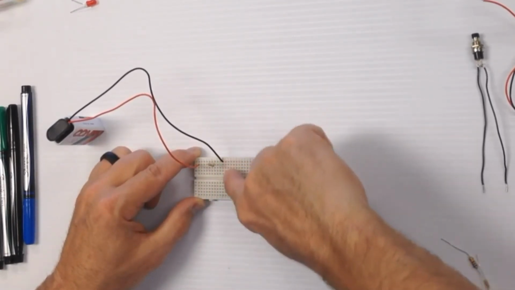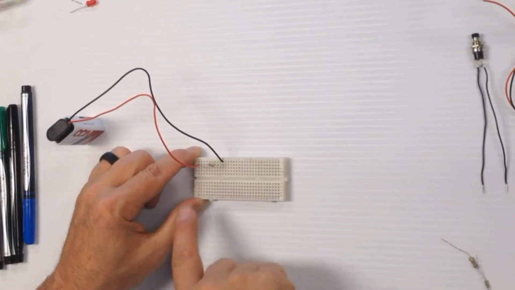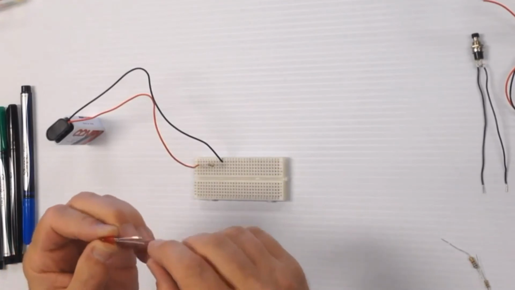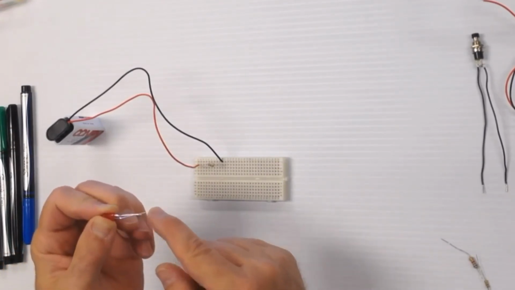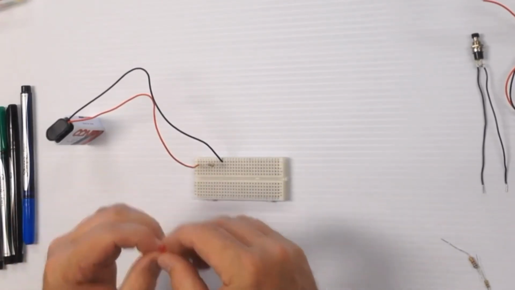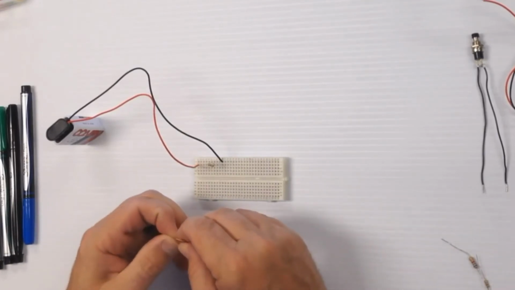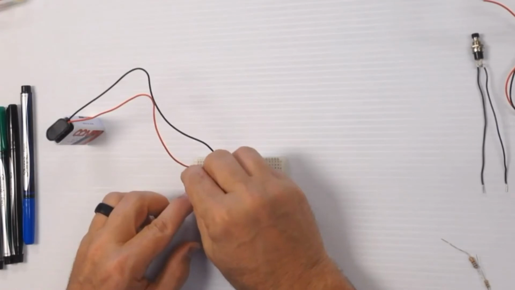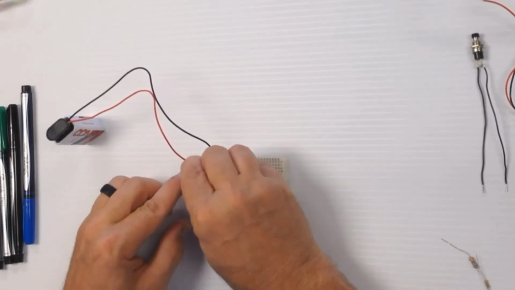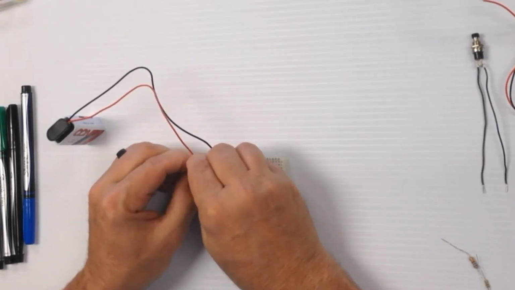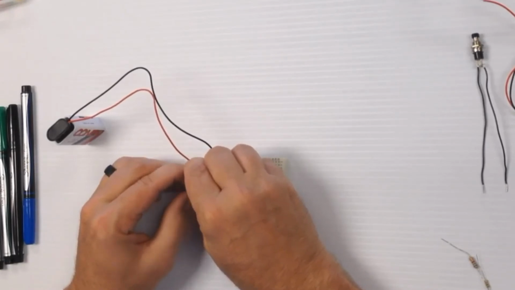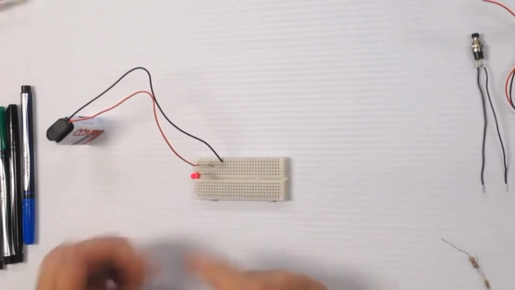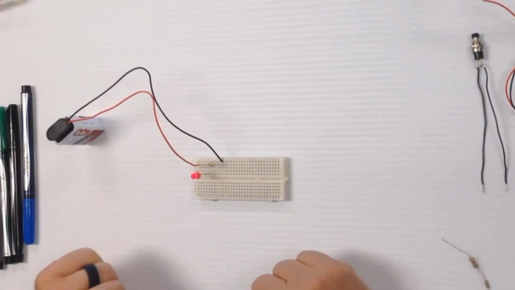One of the leads is in row 10, the other is in row 7. So in order to power this up, first of all, remember my longer lead is positive. I want that to be on the positive side, and I'm going to have to run that all the way over to row 1. And that in row 1. Okay. I'll run the other side into row 7, and look at that. It lights up, and it didn't blow up.